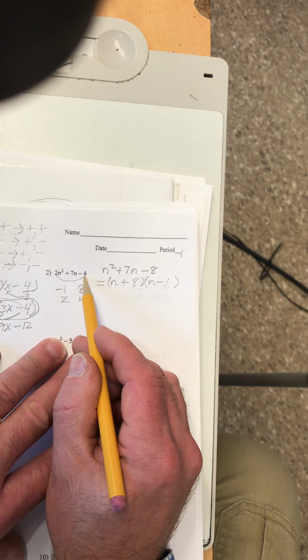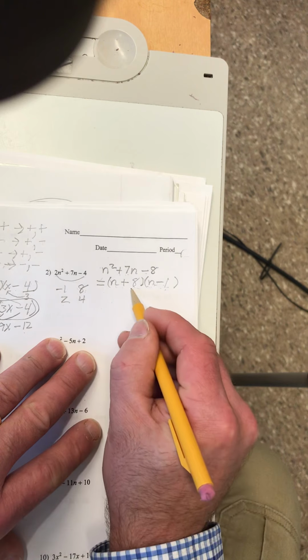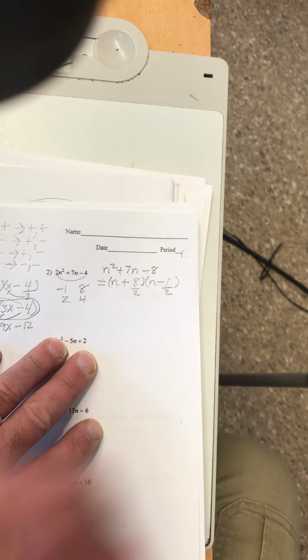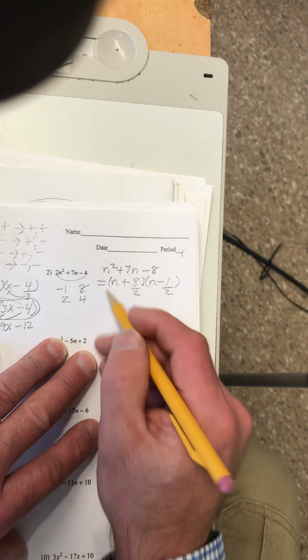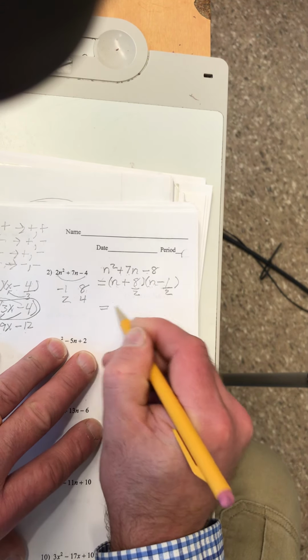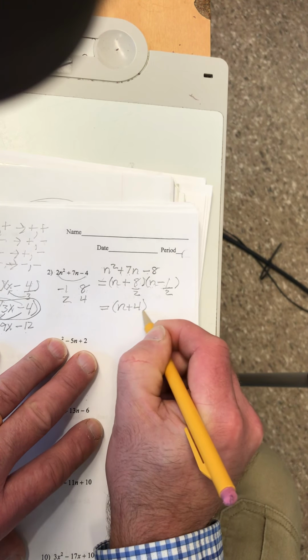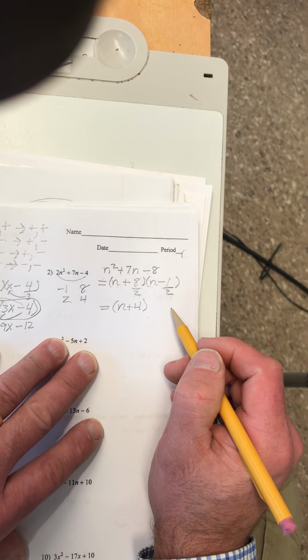Now, what did I multiply by at the beginning? Multiplied by the 2, right? So now I need to divide both sides by 2. Well, 8 divide evenly by 2. Oh, yes, sorry. So that would be n plus 4. Okay? Well, 1 divide evenly by 2.